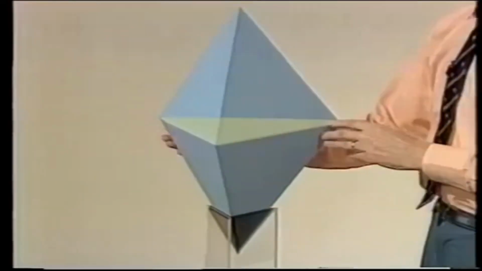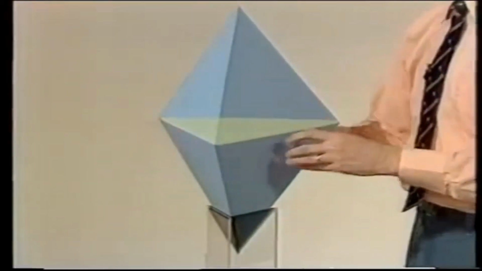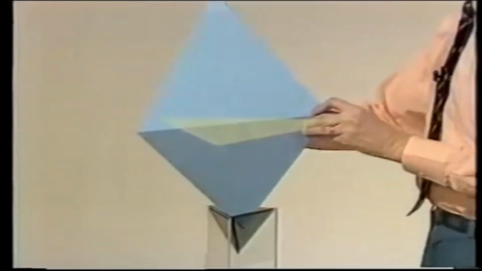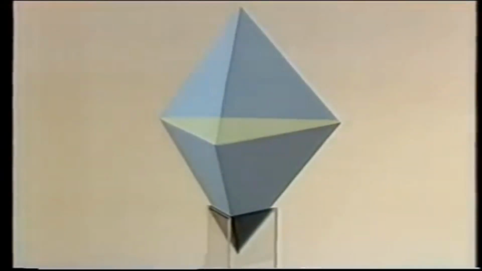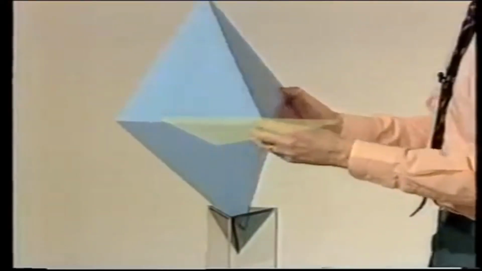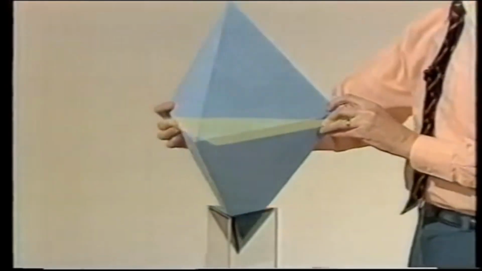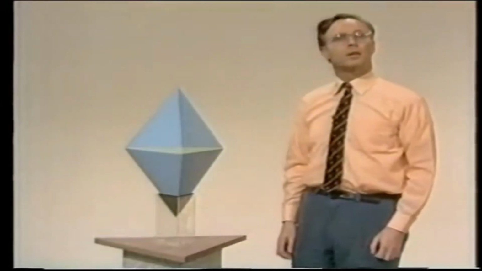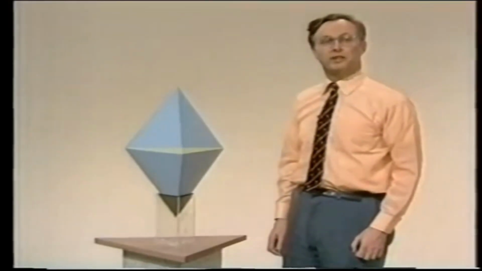Here's one new orientation. Here's a second. And now we're back to where we started. So that's 3. But there are 3 more orientations upside down. 4, 5, 6. These 6 are all the orientations which are physically possible for this object.